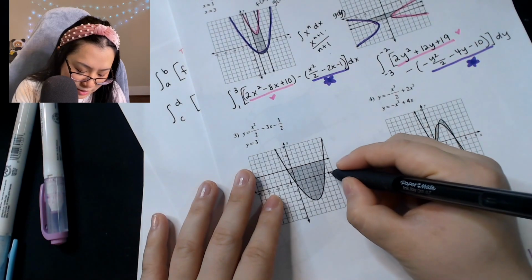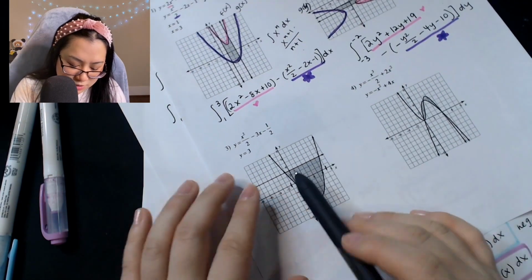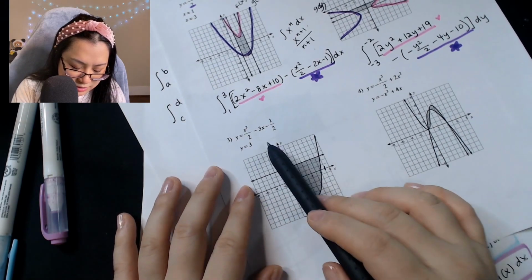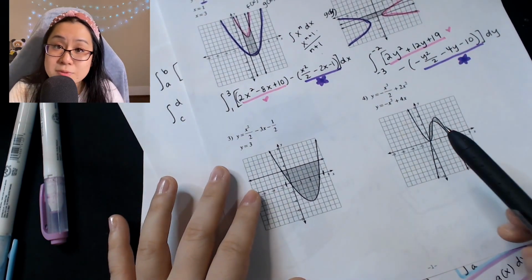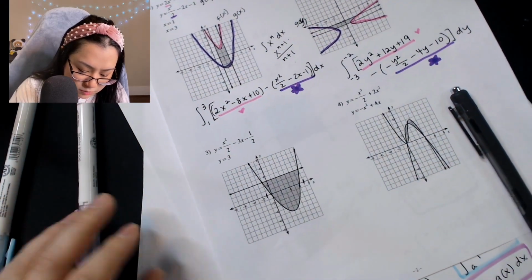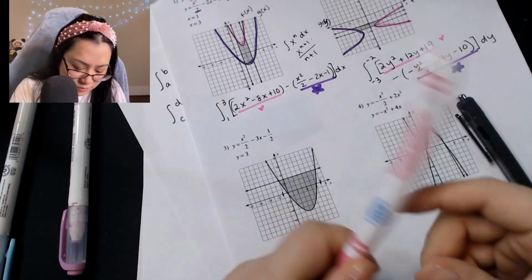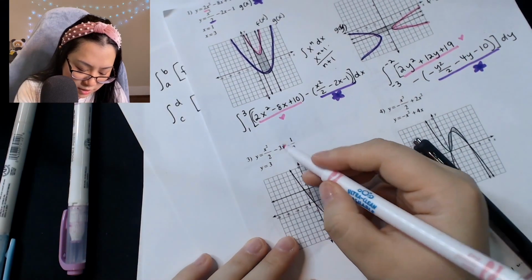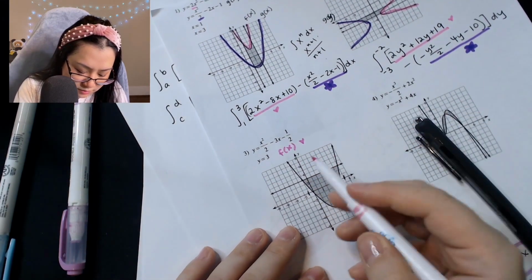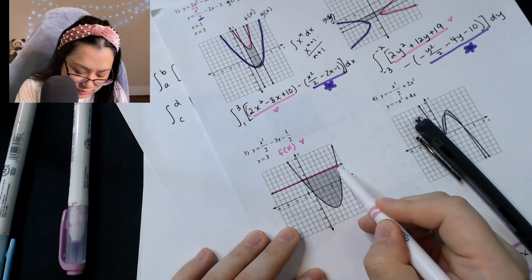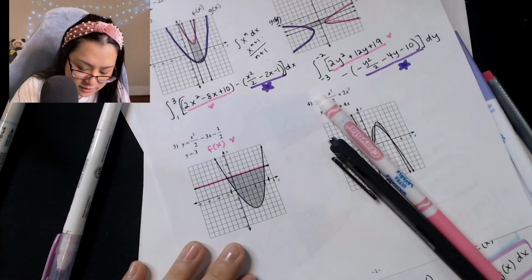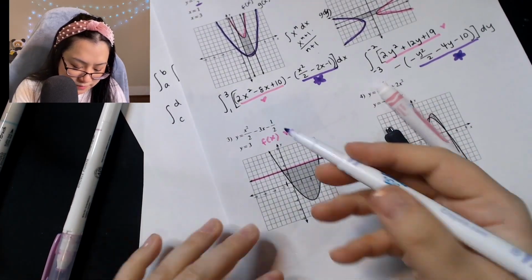Okay? But within that area, we have y equals 3, which is this horizontal line, and then this parabola, which is always below it, right? So in this case, actually, f of x is going to be y equals 3. So this is going to be this. And then g of x is going to be the parabola.